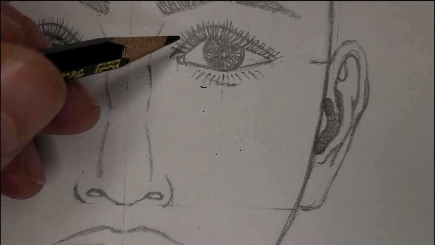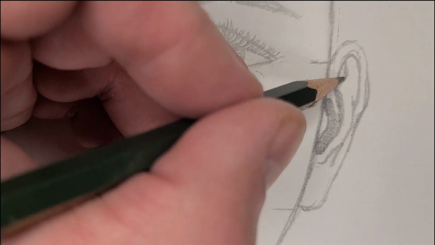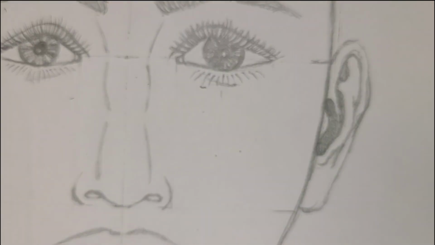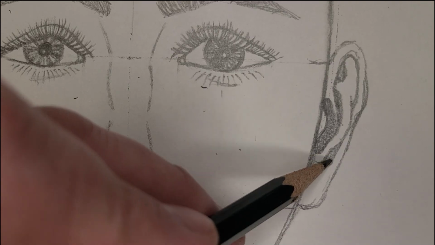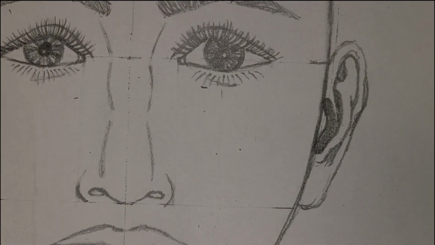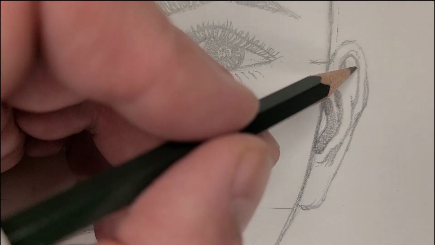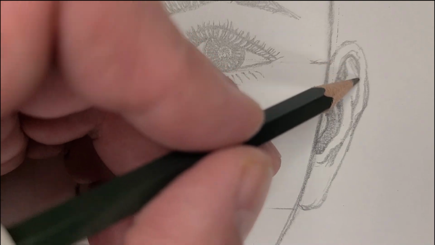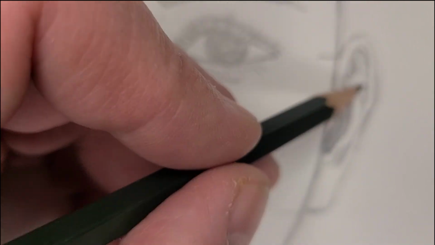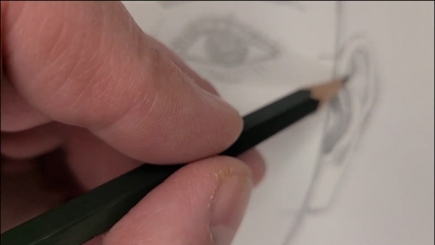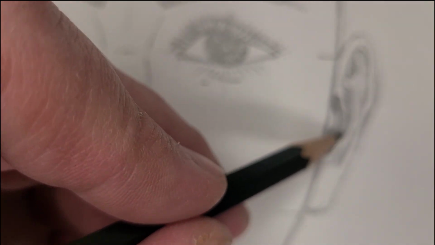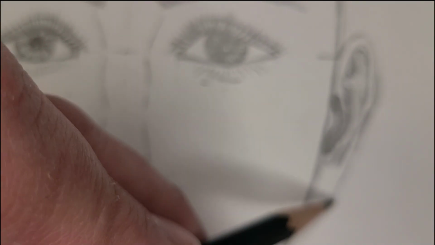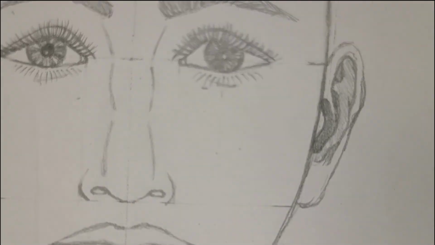Another dark area in the ear will be in here. Not quite as dark, but close. And down here. And then you can go ahead and throw a light value over all the inside parts of the ear, everything except for the earlobe and outside flap.